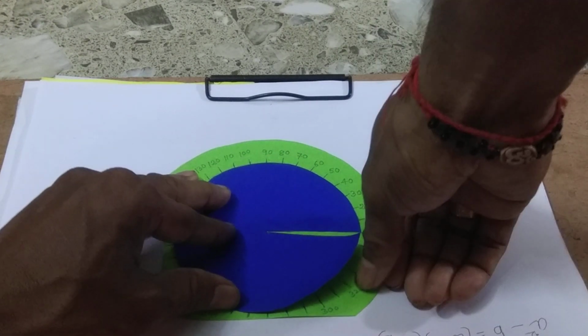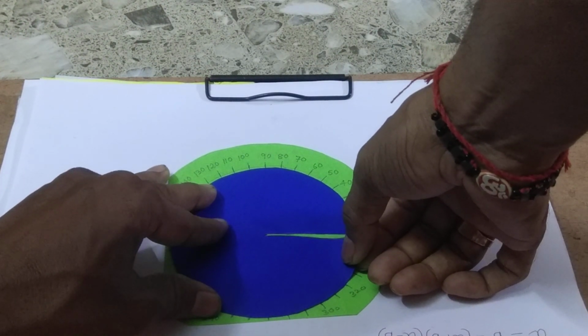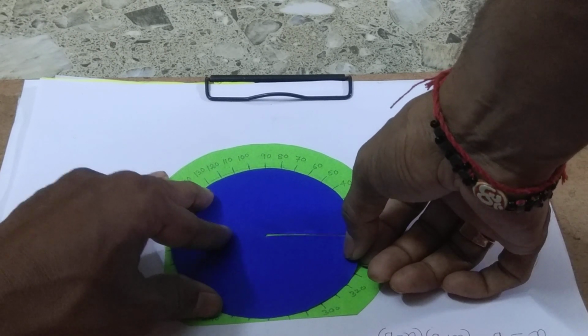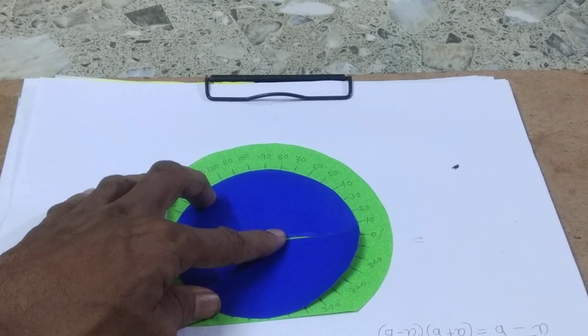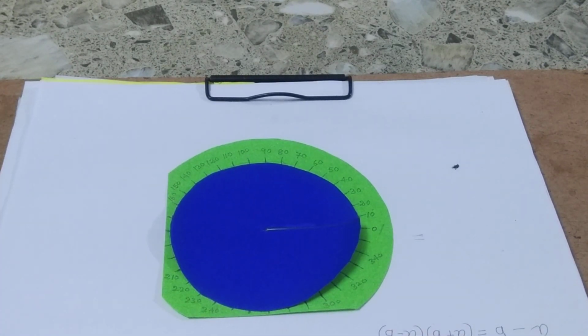And if we increase this angle more, we are getting an angle of 360 degrees. Here you see, we are getting a complete angle, and this is 360 degrees, right? Now we will find the difference of angles.